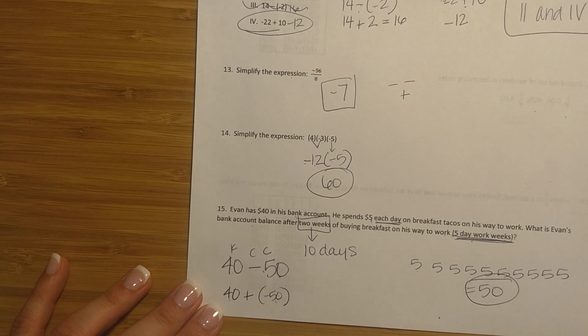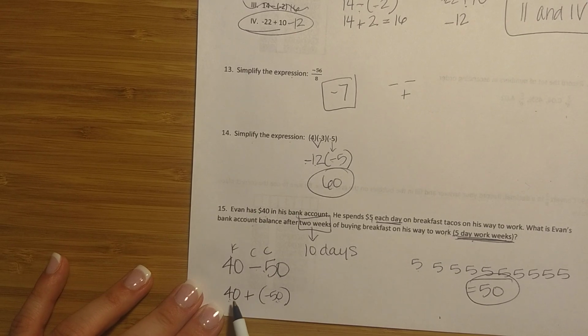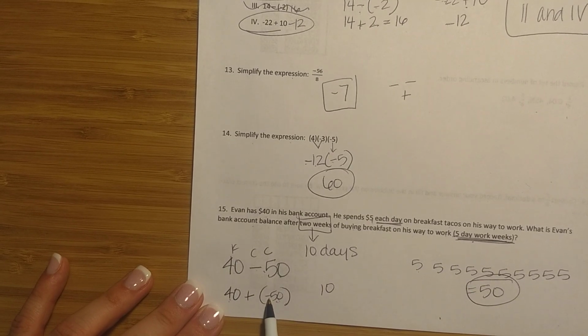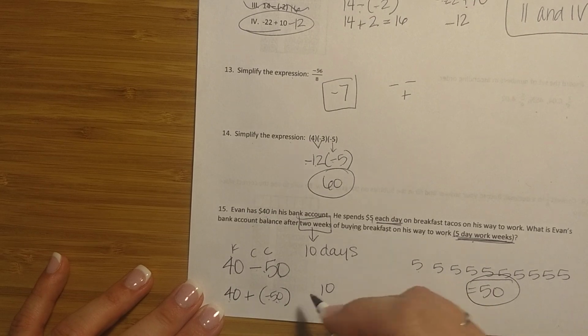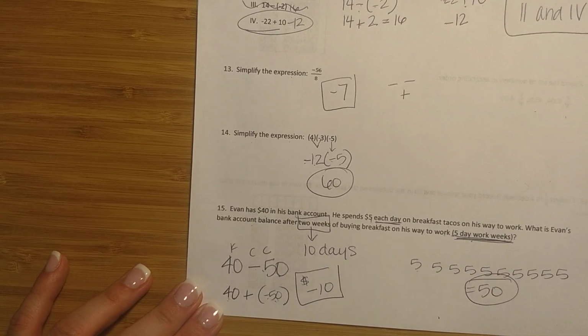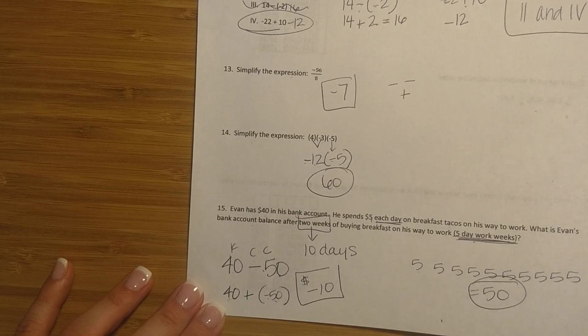So I'm going to find the difference between the two numbers. 50 minus 40 is 10. And I have 50 negatives and 40 positives, so I have more negatives. So he has negative $10 in his bank account. That is not good. He overspent.